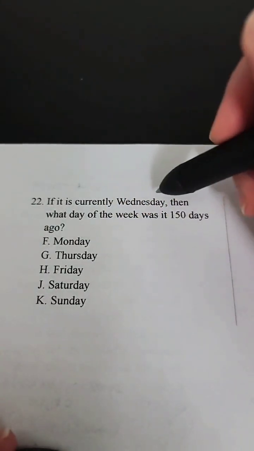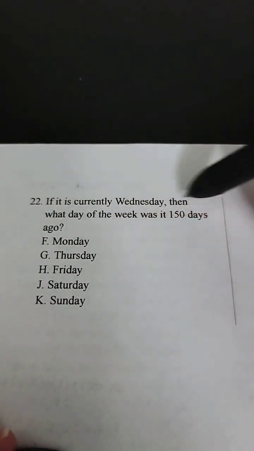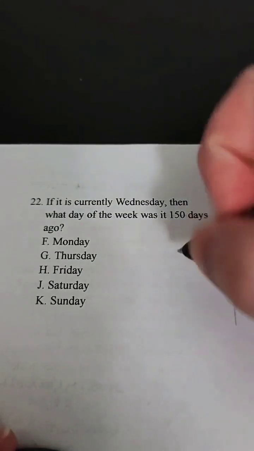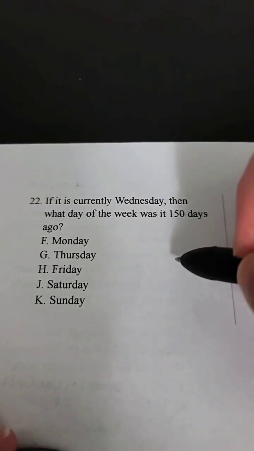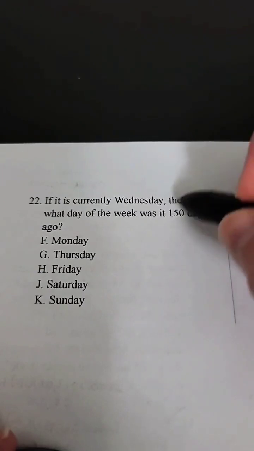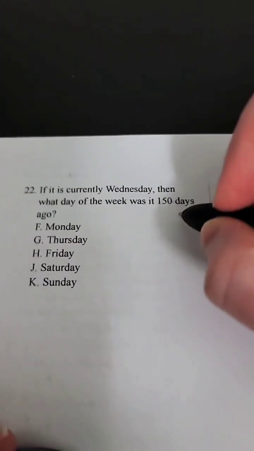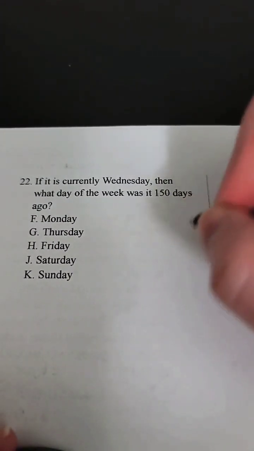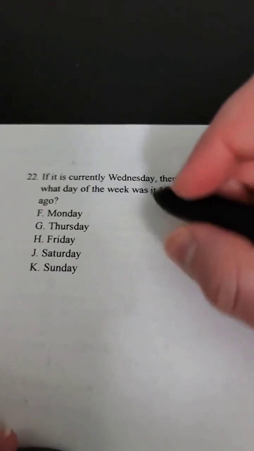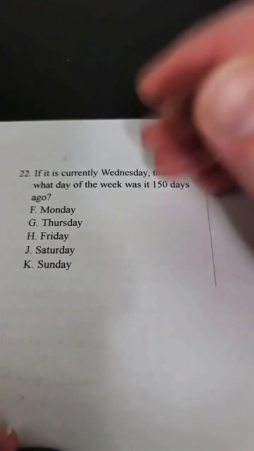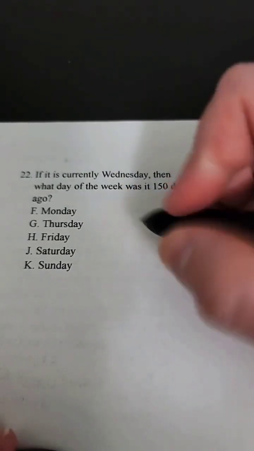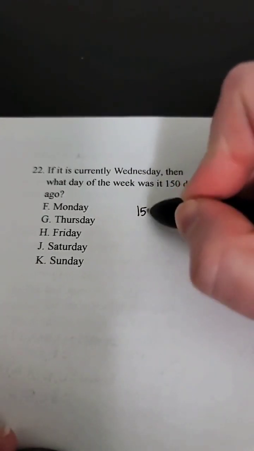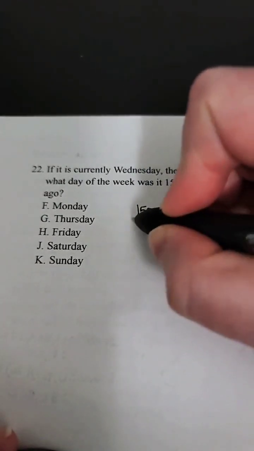If it is currently Wednesday, then what day of the week was it 150 days ago? So right now it's Wednesday, and we want to go 150 days into the past. Now remember, there's 7 days in 1 week. So if we want to figure out what 150 days in the past is, we have to think in terms of weeks first and then figure out what the remainder is to help us out.